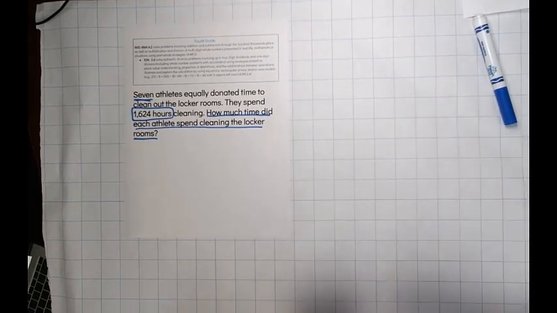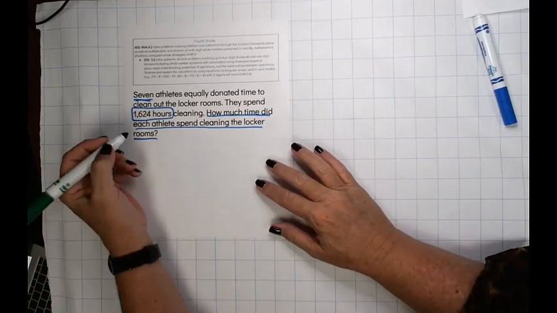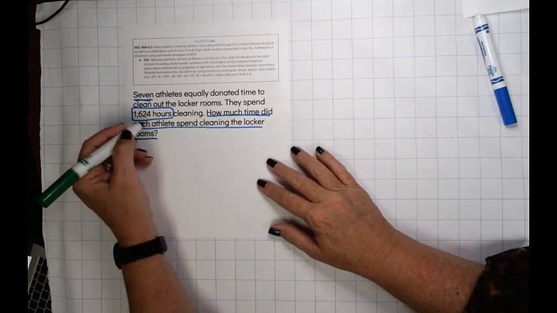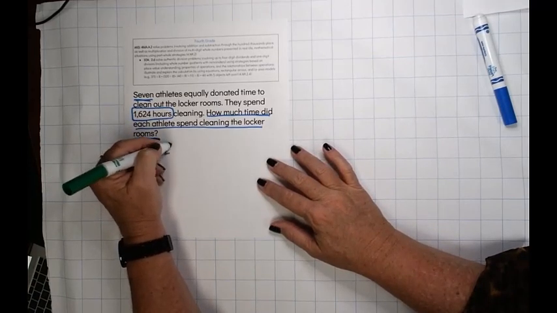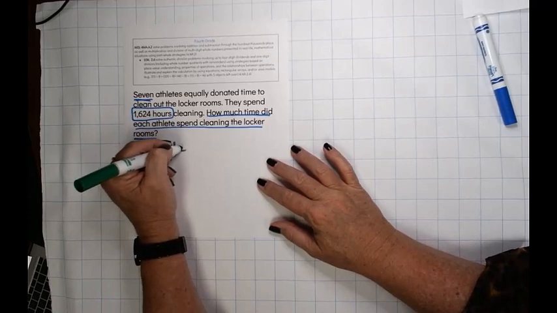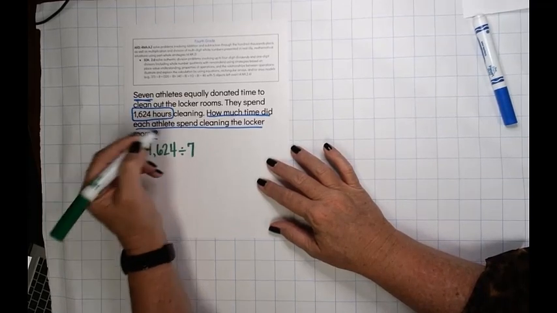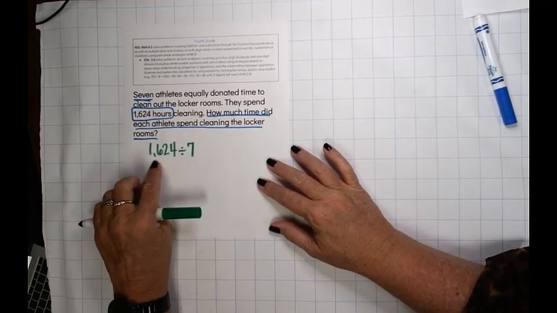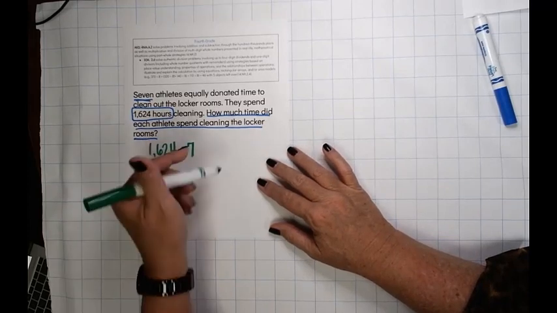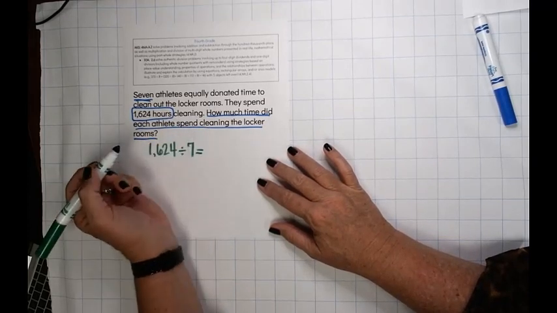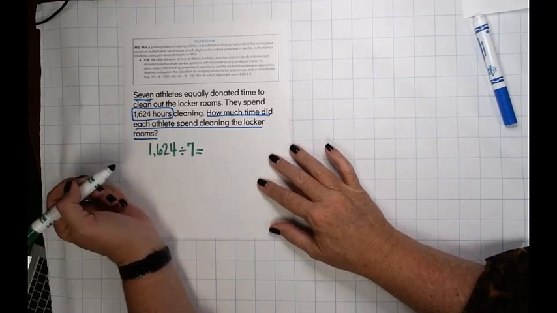So when I'm thinking about this, I'm thinking about a total amount of 1,624 hours split into 7 equal people, taking those hours and making them into equal parts. So when I think about that, I'm thinking that my equation is going to need to read 1,624 divided by 7, because we're taking those total hours and dividing it up amongst the 7 athletes to find out how much time each athlete spent cleaning the locker rooms.